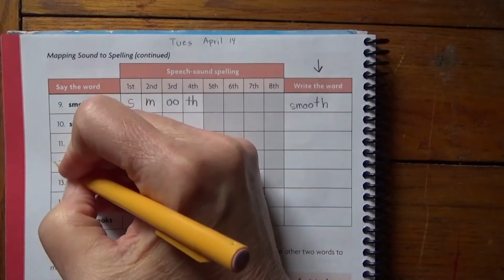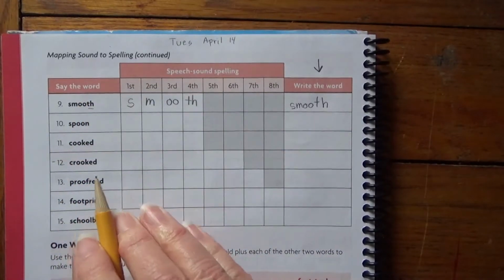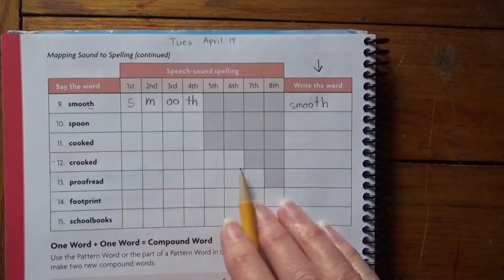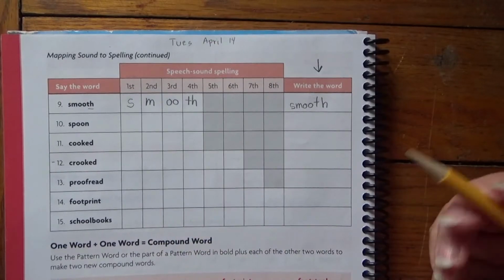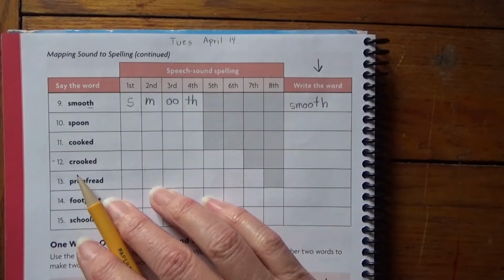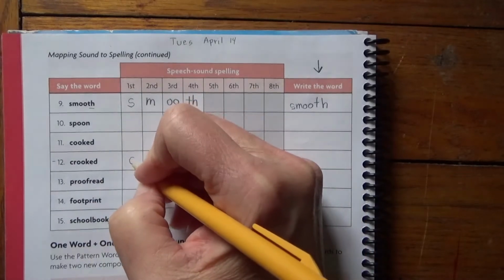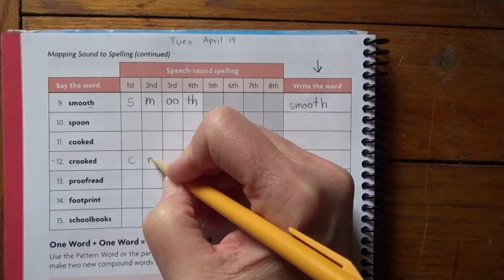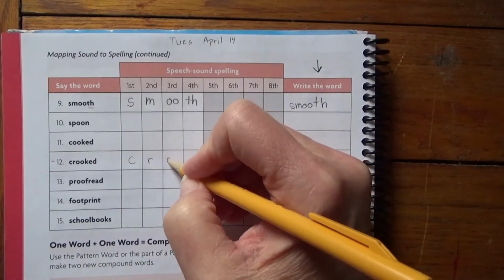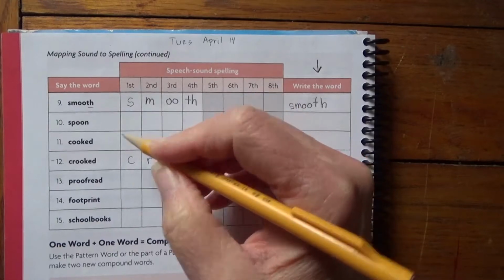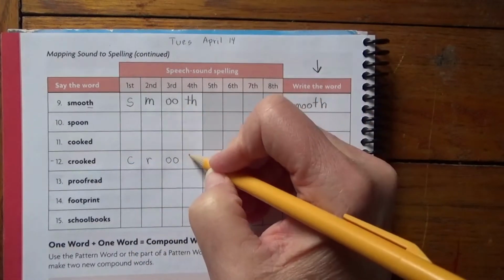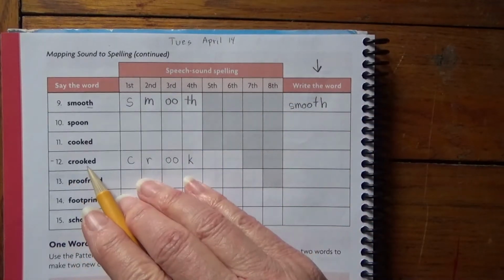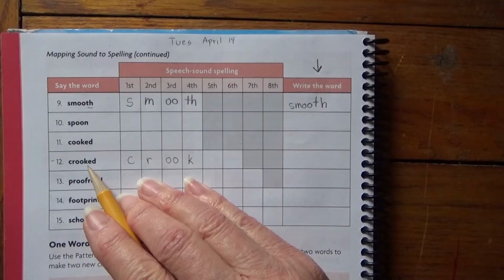Let's look at 12. Crooked. 2, 4, 6, 7, 1, 2, 3, 4, 5, 6 boxes. Let's begin. First sound. K. The C. Kr, kr. I hear the R. Kr, oh, there's that double O. K. Long, strong K. Id. ED here is making the sound id.